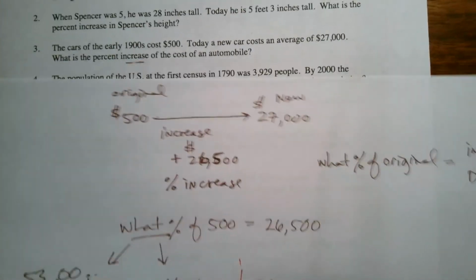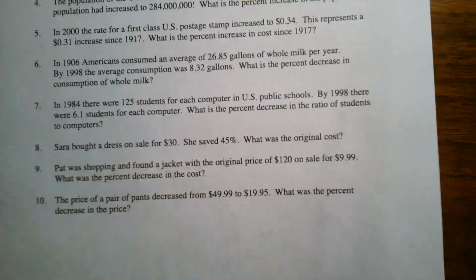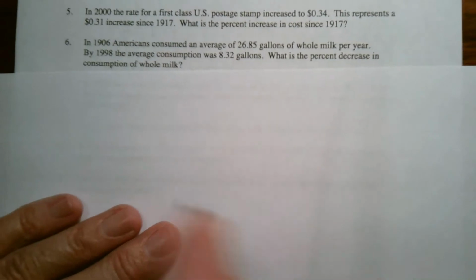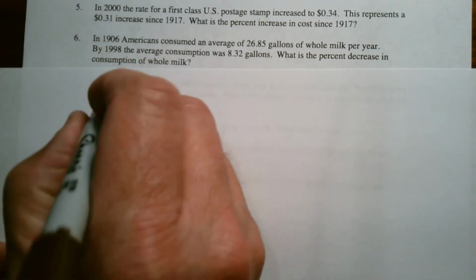Let's keep going. Let me show you number 6. Now we've got a situation where we're starting off in 1906.